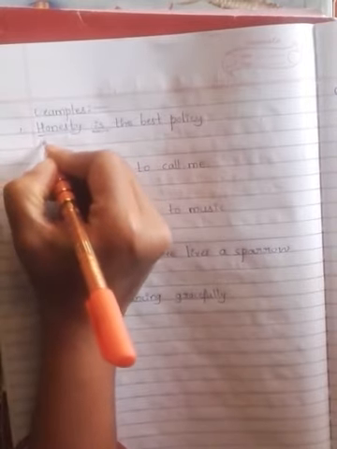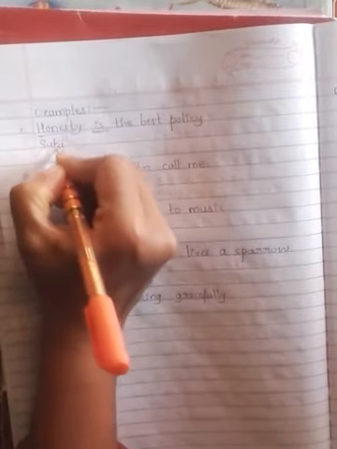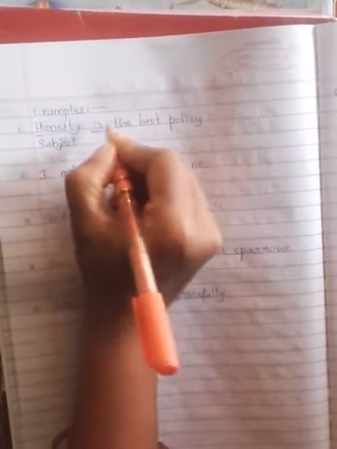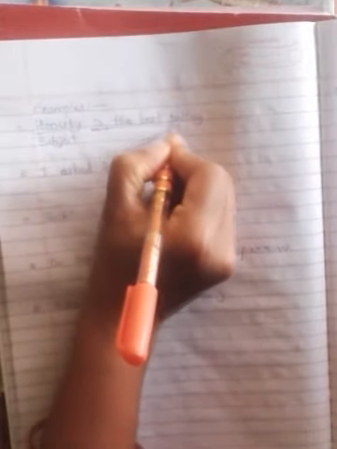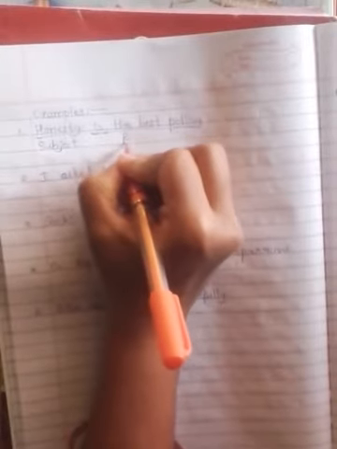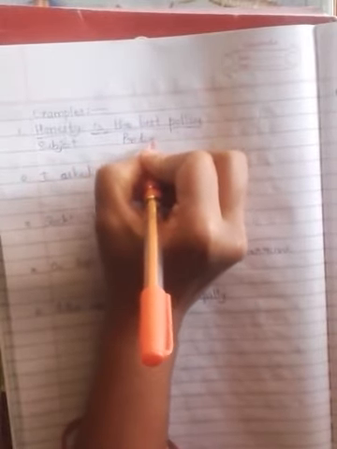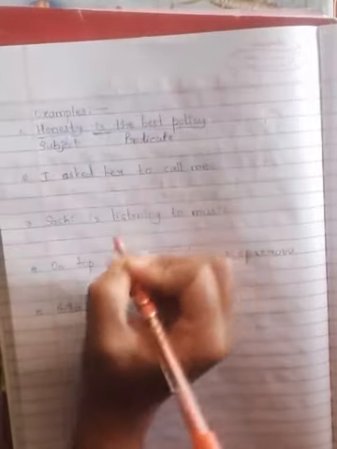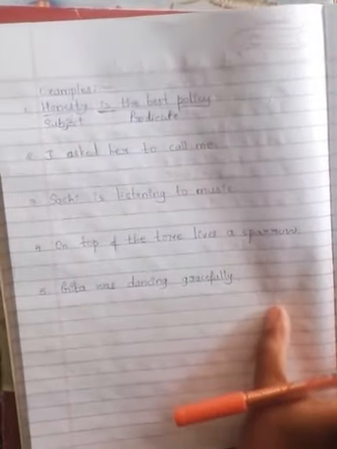So honesty is the subject. So including verb, the remaining part of the sentence is known as predicate. Have you understood, students, how to identify the subject and the predicate in the sentence?